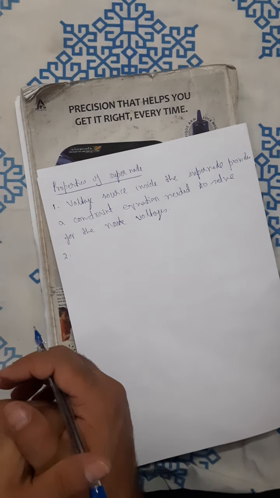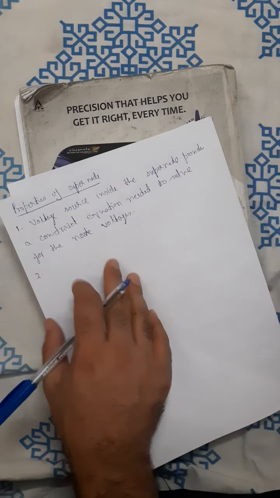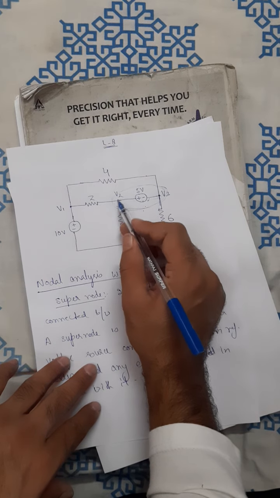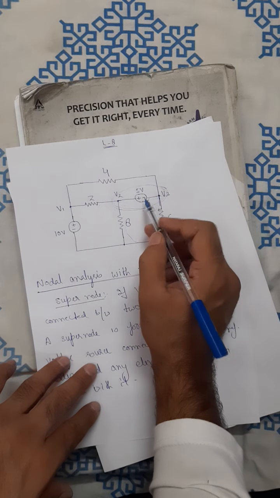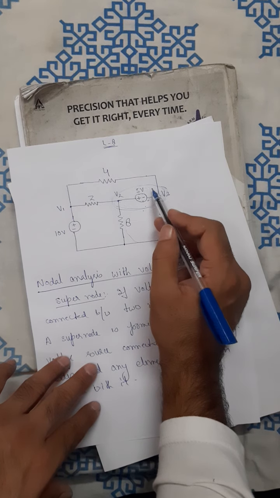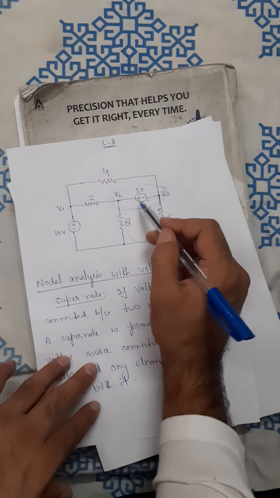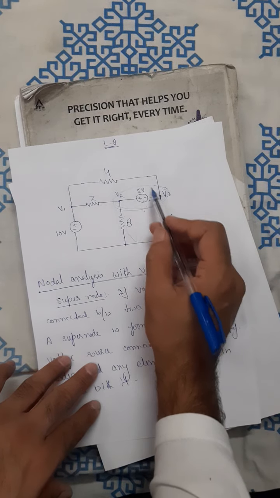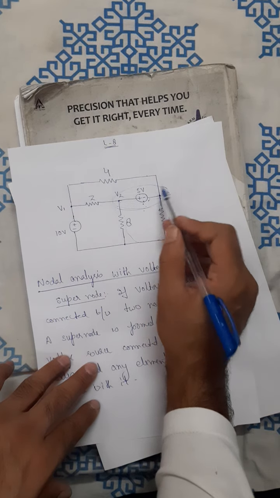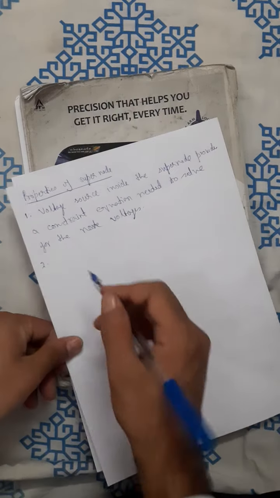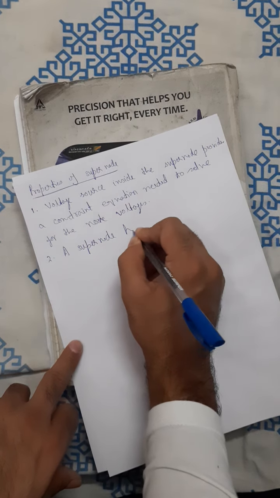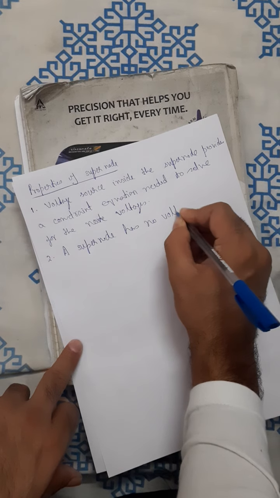Okay? So second, a supernode has no voltage of its own, because this supernode is formed by this whole thing. You cannot say that the voltage of the supernode is equal to the voltage of the voltage source. Though we have a voltage source inside a supernode, and it has its own voltage, a supernode has no voltage of its own.